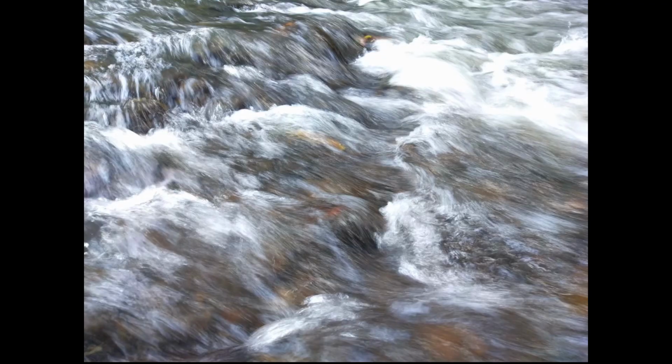Okay, for the next photo, the title is River Flow. As you can see in this picture, I used the slow shutter speed technique to capture this. The setting is aperture 1.8, ISO 50, and shutter speed 1/20. What you can see in that picture is that the river flow seems blurry because of the shutter speed. In fact, the river flows so fast.